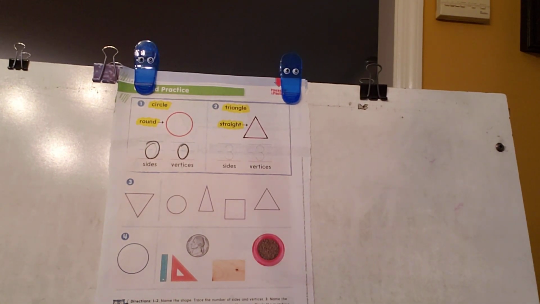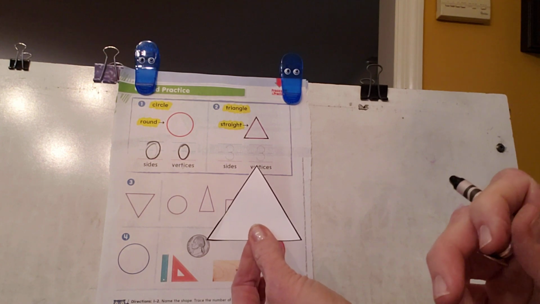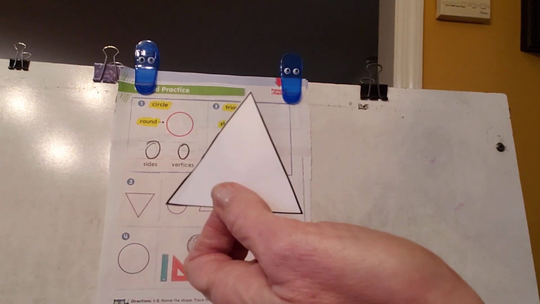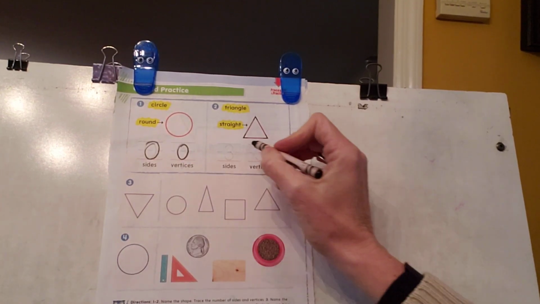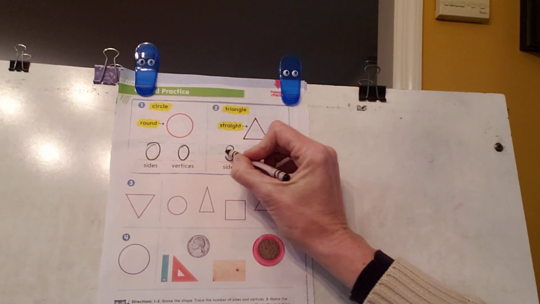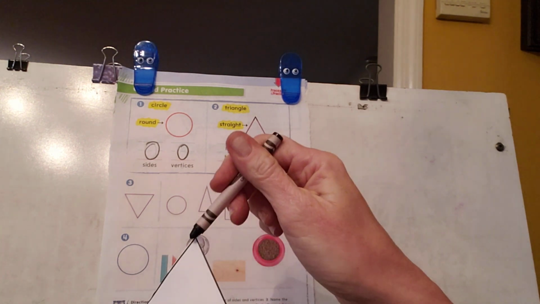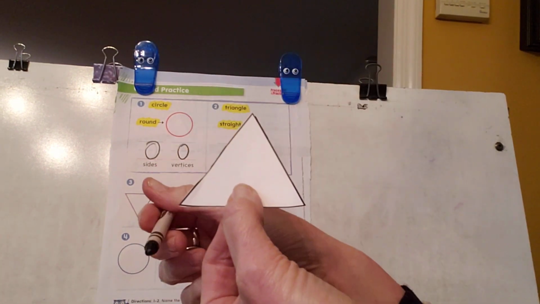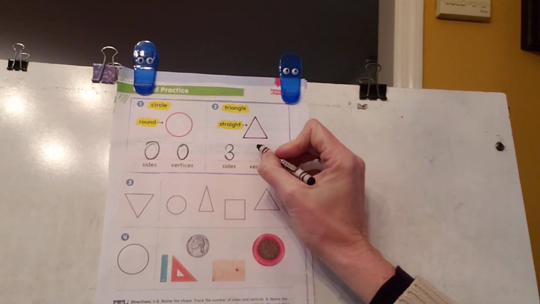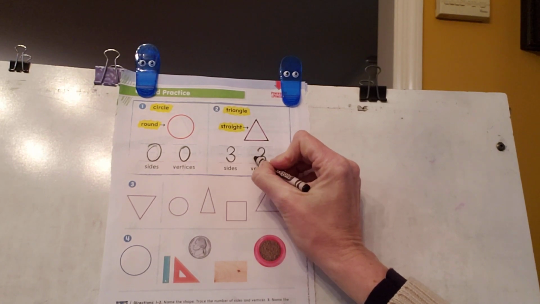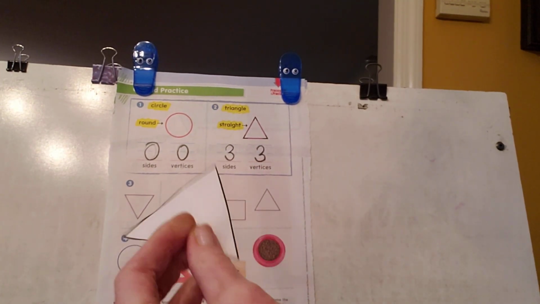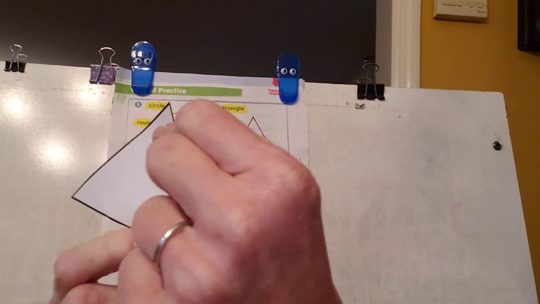How about our triangle? How many sides does our triangle have? Very good. Our triangle has 3 sides. How many corners or vertices does our triangle have? It has 3. Very good. All right. Now, take a look at my triangle. Does it matter if I put it this way?